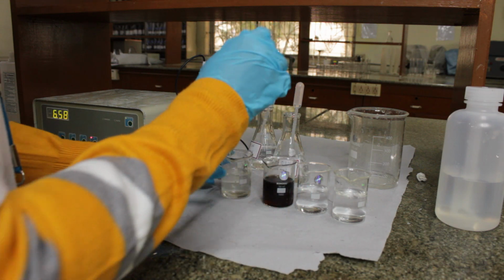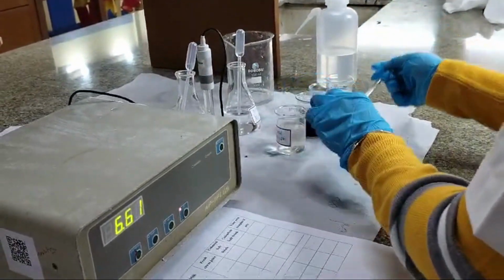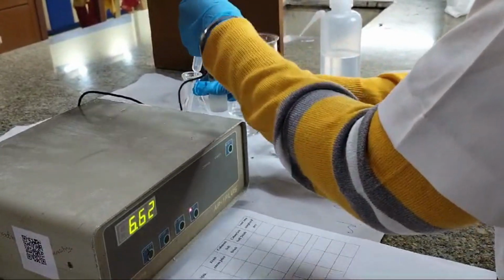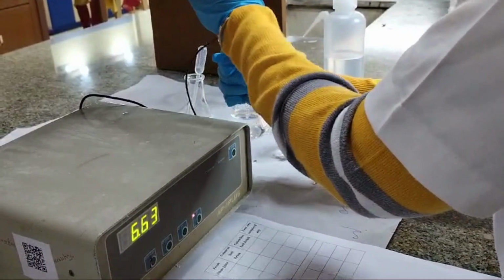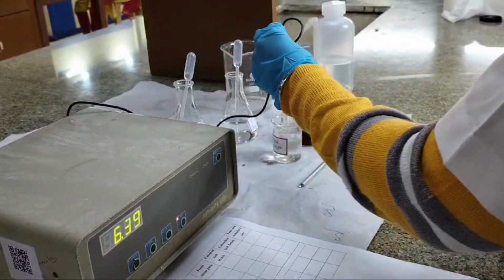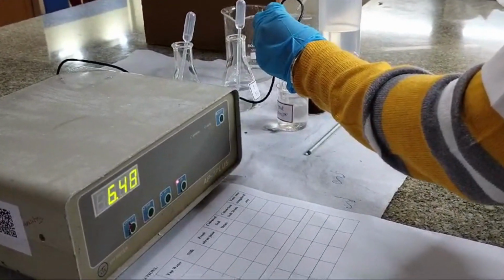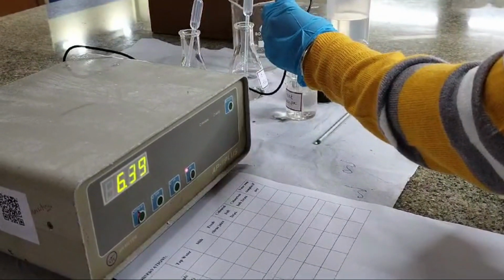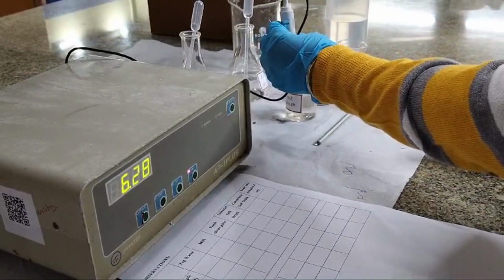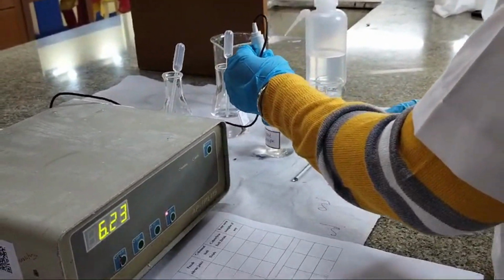Again, we'll mix it using a rod. We'll measure the pH. As you can see, the pH again reduced, that means it's become more acidic. Finally, we'll add 3 drops of HCl and see what happens.